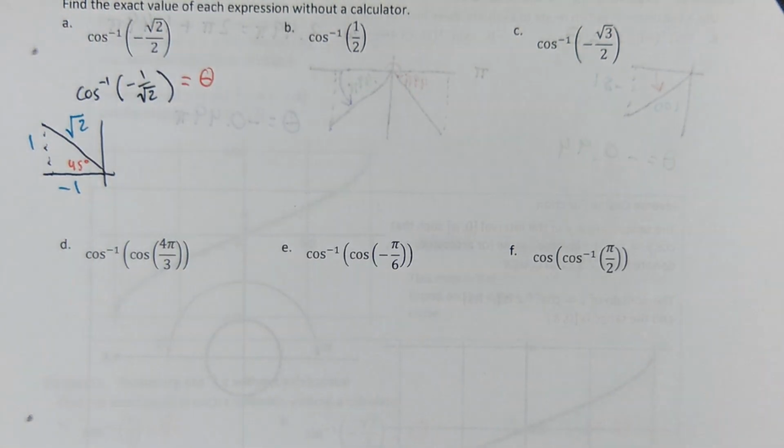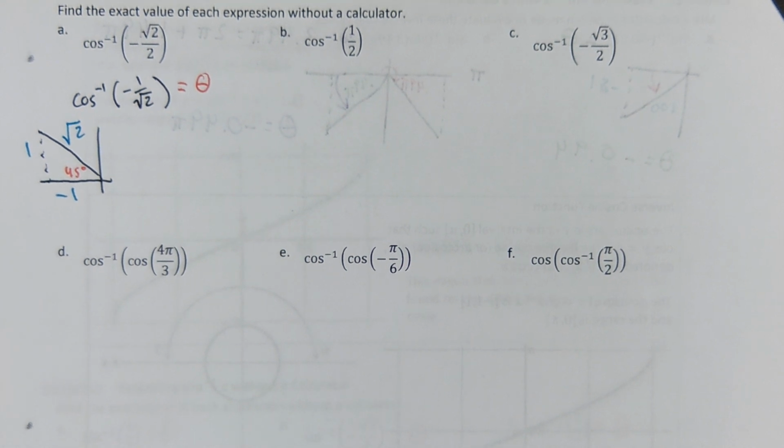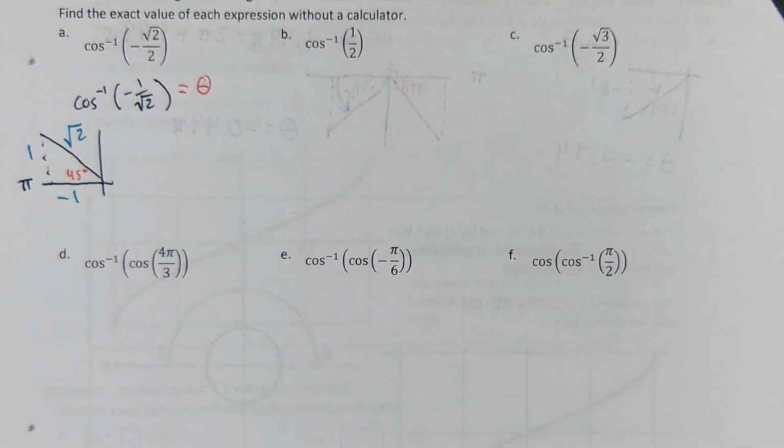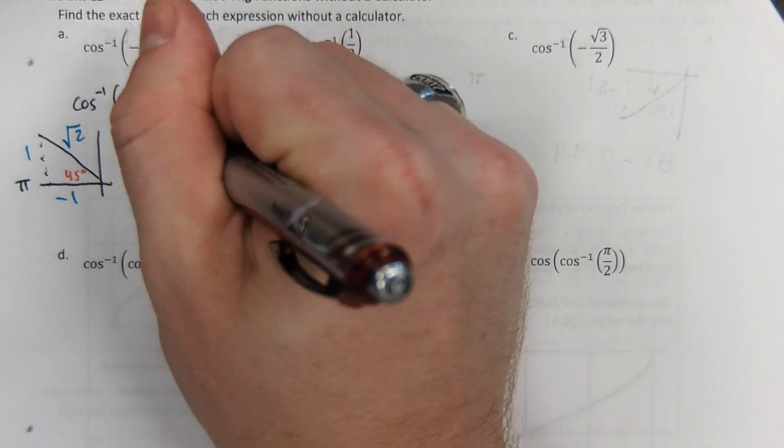So this is a 45-degree angle. Of course, we're going to answer in radians. 45-degree angles are what in radians? They're fourths. So these are pi over 4s. Which pi over 4 do I have here, knowing that this is 1 pi? It's the third pi over 4. So theta is 3 pi over 4.